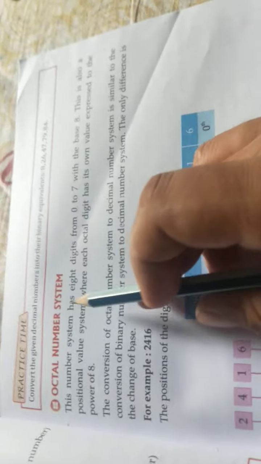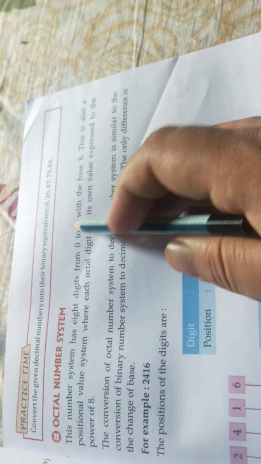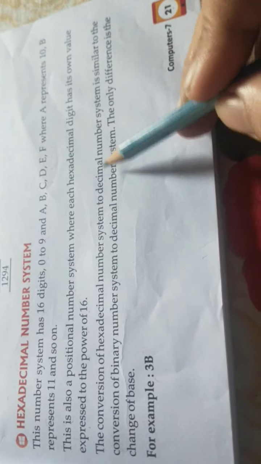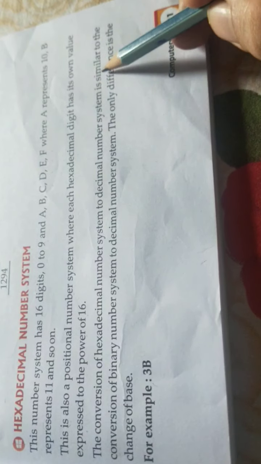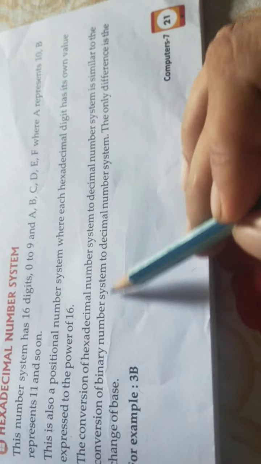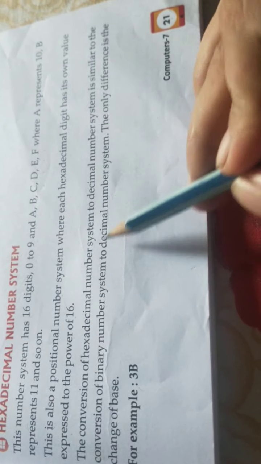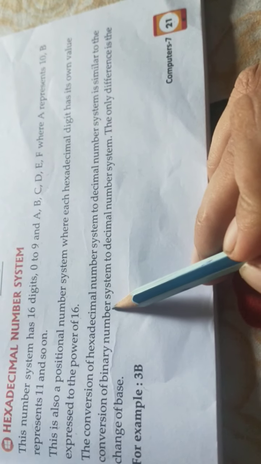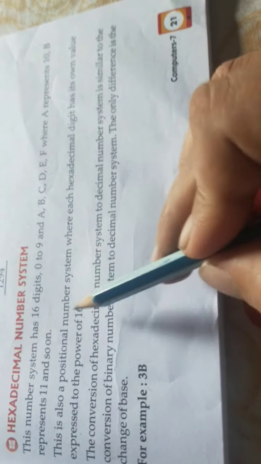Okay, as in the octal number system there were 8 digits from 0 to 7, so the base was 8. Similarly here the base will be 16. The conversion of hexadecimal number system to decimal number system is similar to the conversion of binary number system to decimal number system. The only difference is the change of base. In binary number system it is 2, over here it will be 16.